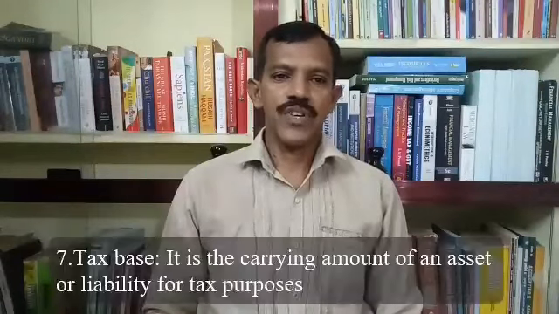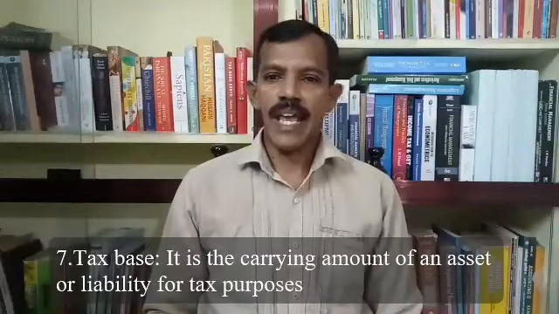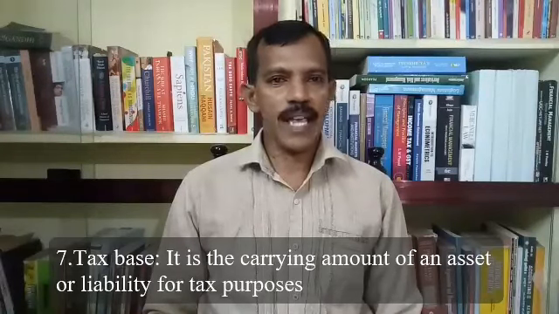Then our seventh term is tax base. It is the carrying amount of an asset or liability for tax purposes.